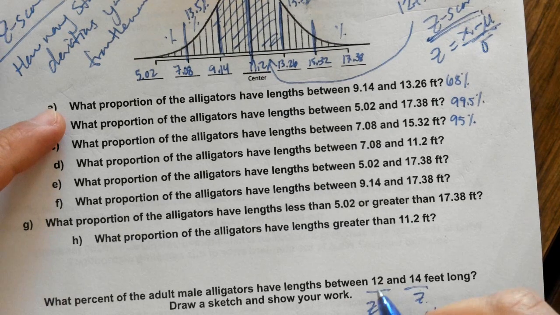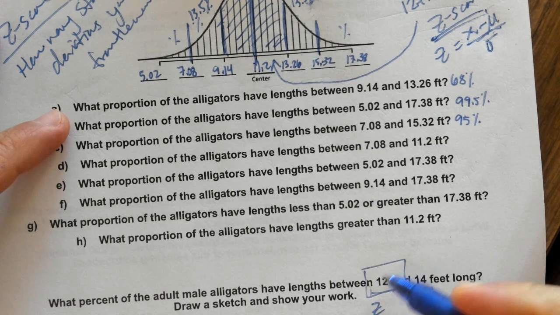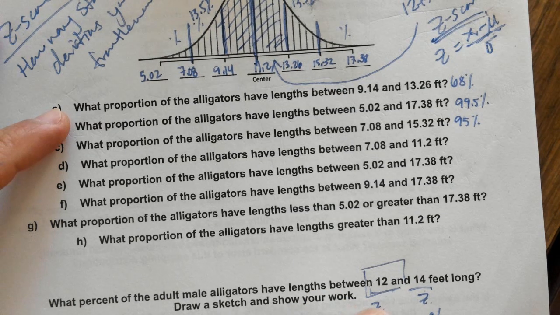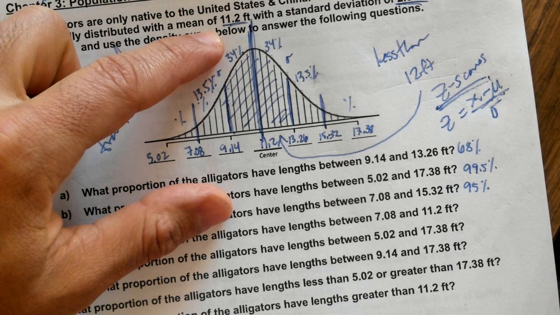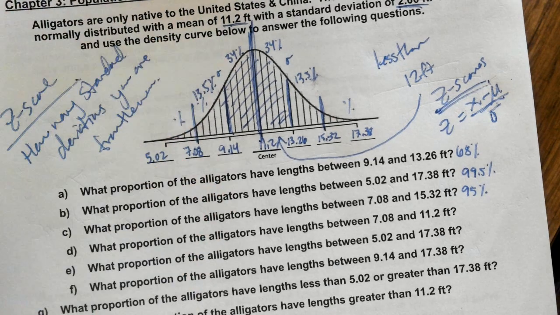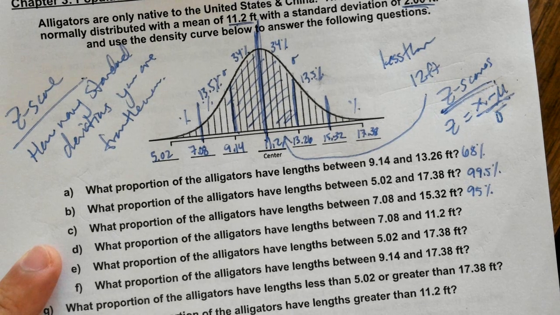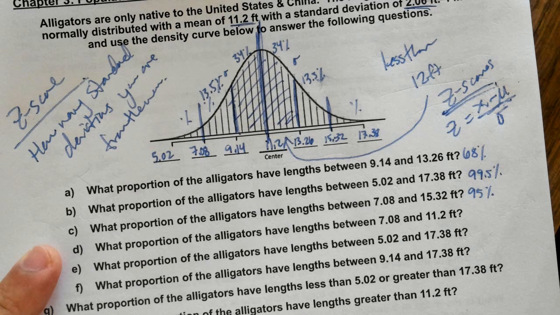Since we're here, let's just wrap it up with this question. We would find the z-score for 12. So 12 is my observed value minus the average, which is 11.2, over the standard deviation. That would give me a z-score, which would then tell me this percent.